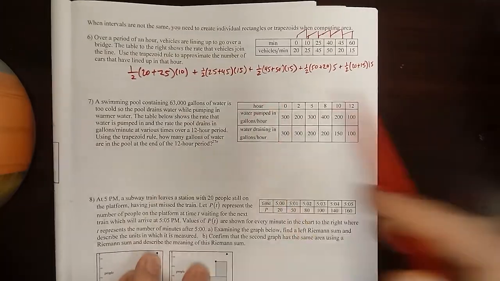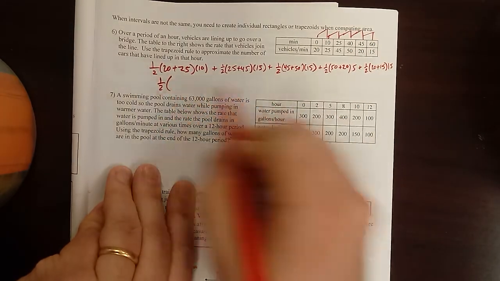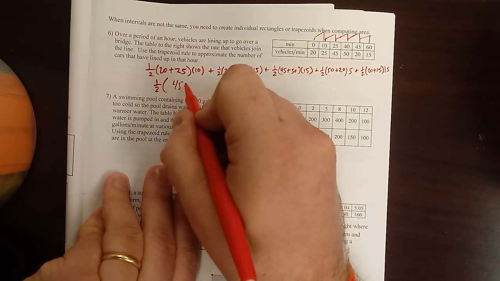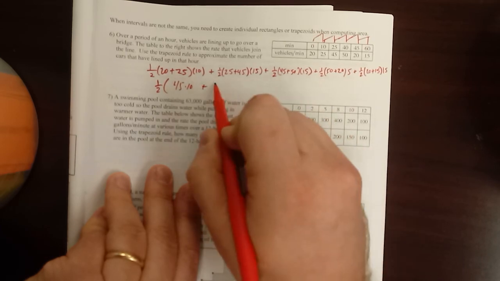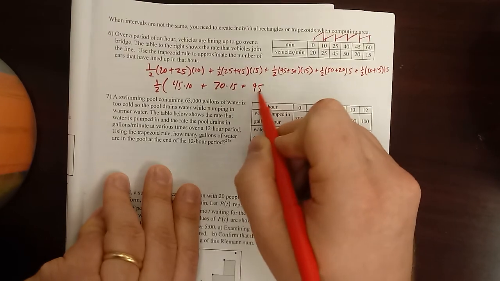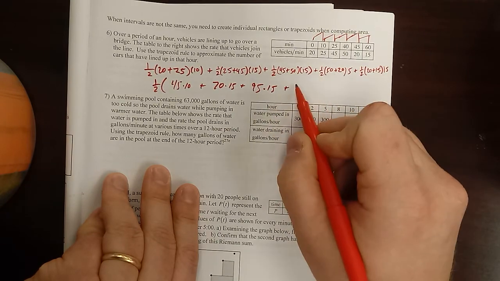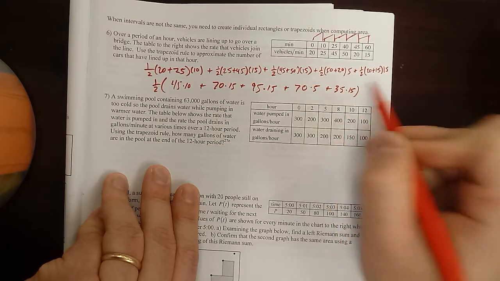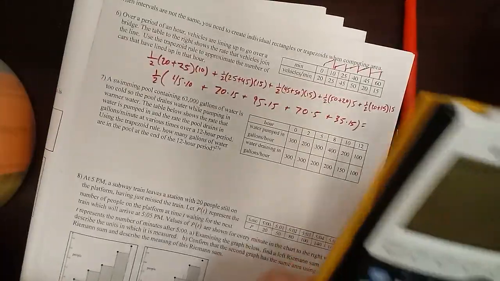So if you want to write this in a much simpler way, you could say 1/2, and then instead of putting the 1/2 every single time, say, okay, I've got 45 times 10 plus, what is this one? 70 times 15, and then 95 times 15, and then 70 times 5, and then 35 times 15. Might save you some writing. But anyway, let's see what we get.